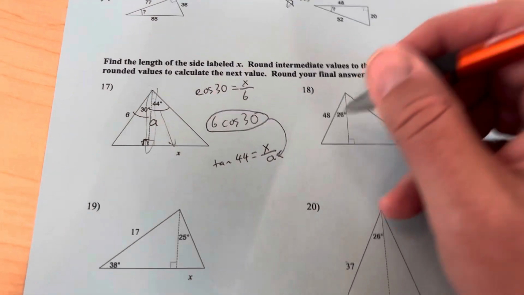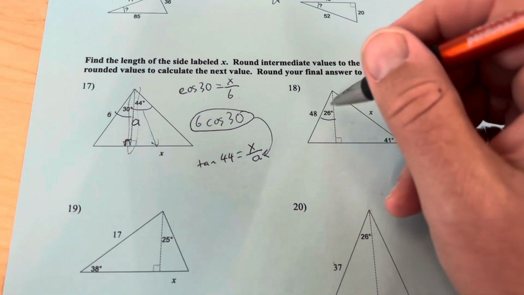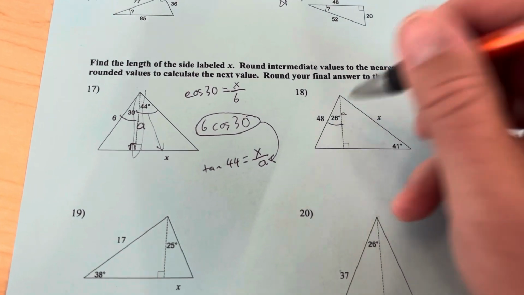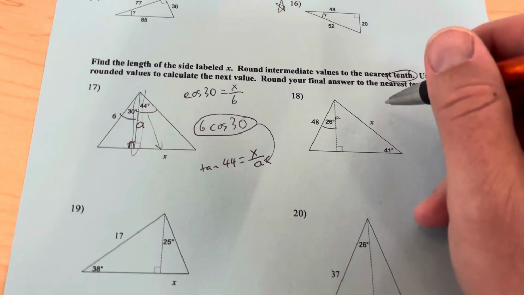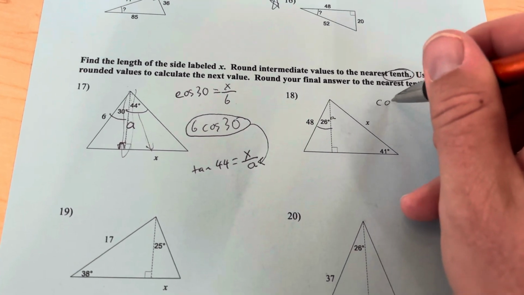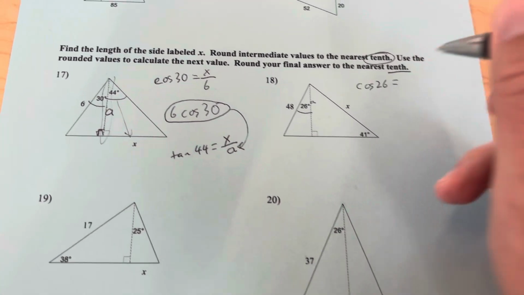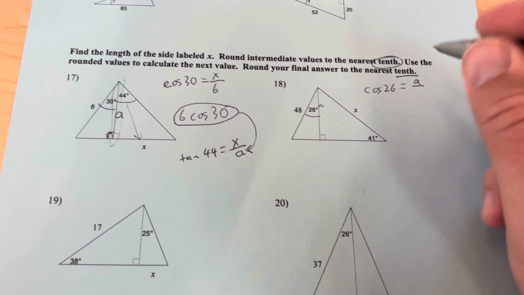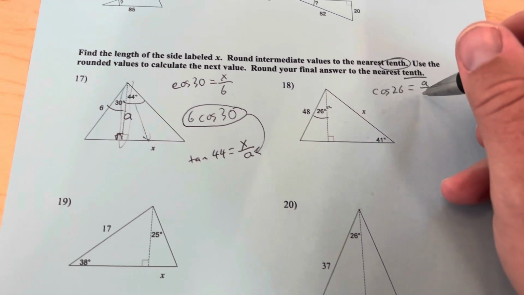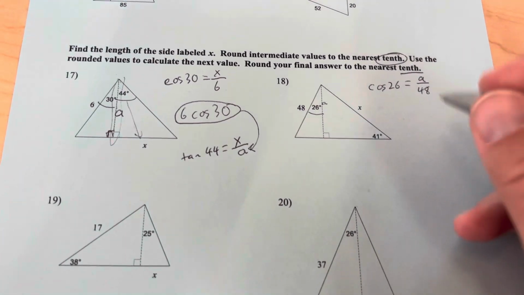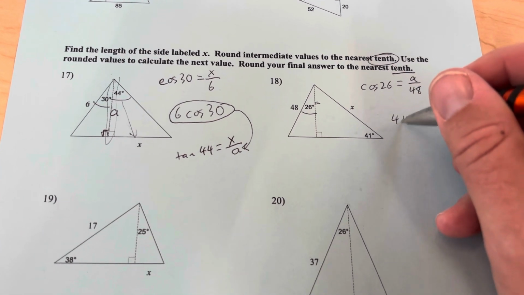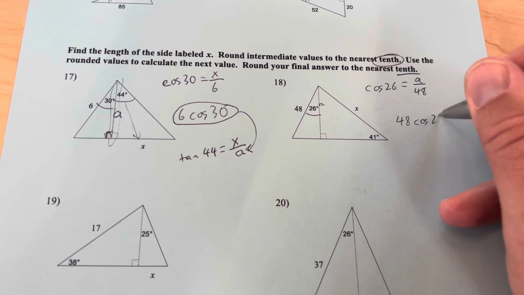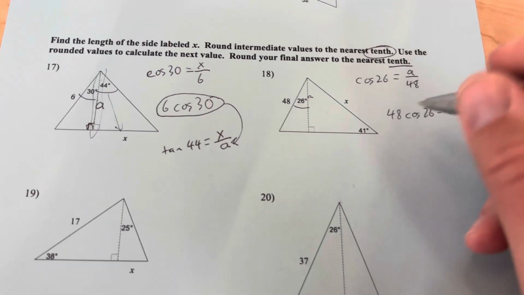Okay, so again, on this one here, I have my hypotenuse. I need my adjacent side. So that's going to be cosine of my 26-degree angle is equal to my adjacent A over my hypotenuse of 48. So when I solve that, that's 48 times the cosine of 26 is equal to A. I'm going to round that to 1 decimal place.